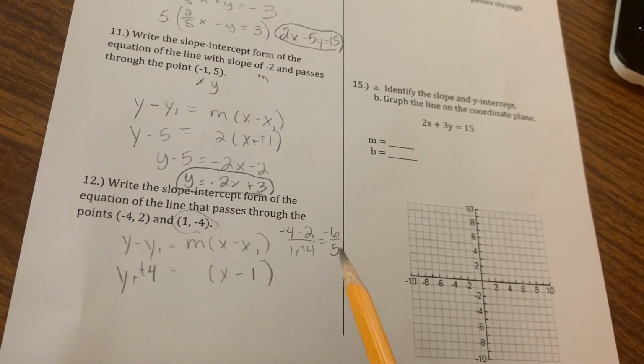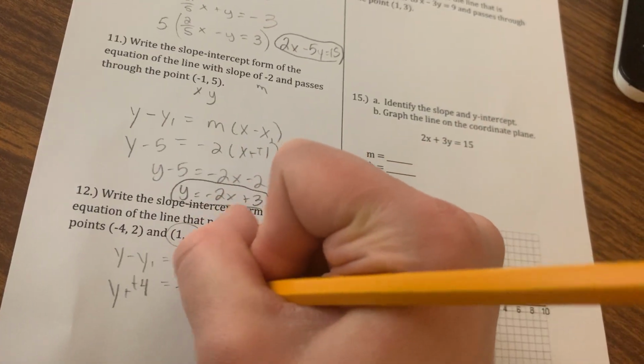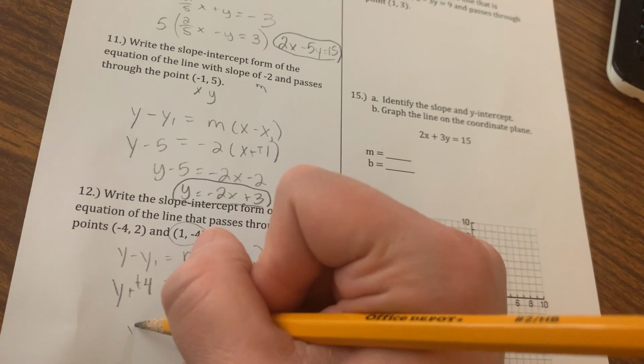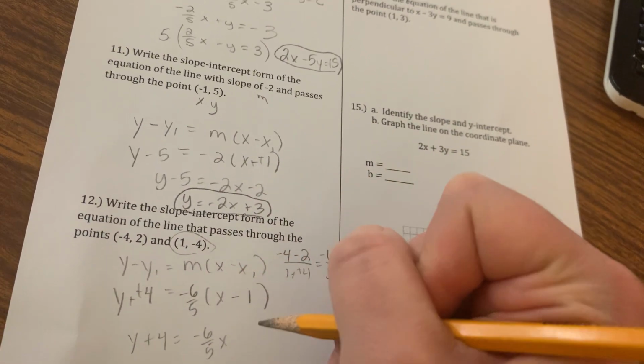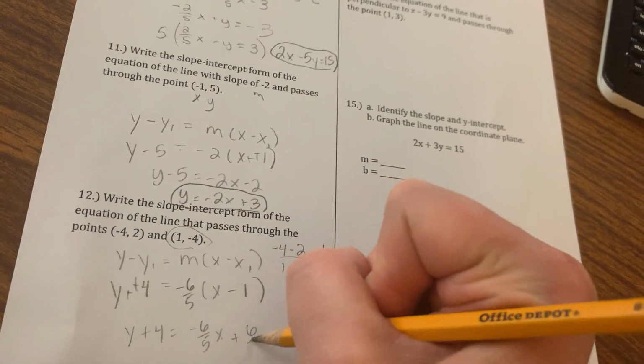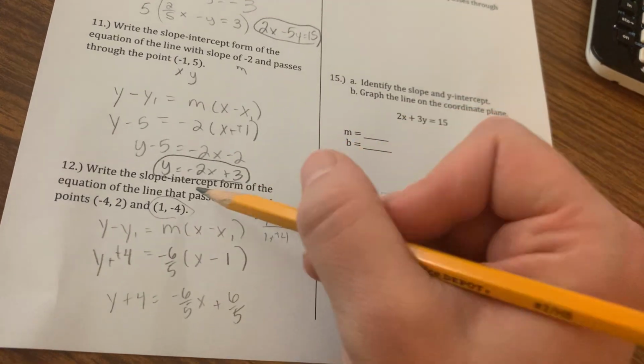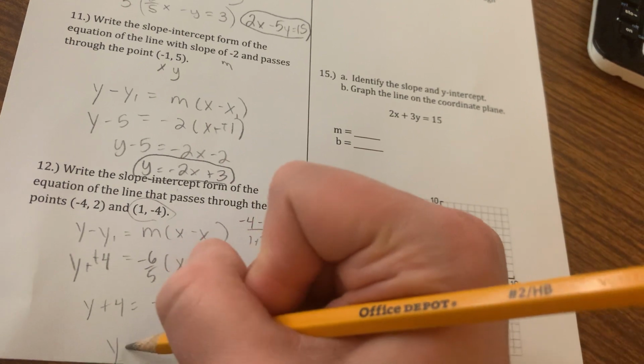No, -6. Yep, that's right. -6/5. So y plus 4 equals -6/5 x plus 6/5. Oh, we need it in slope-intercept form, so we have to subtract 4 from both sides.